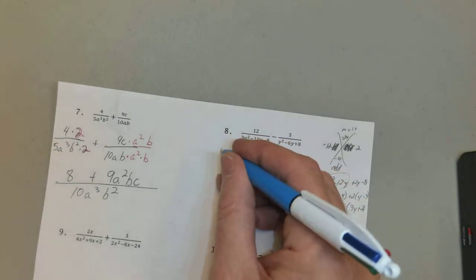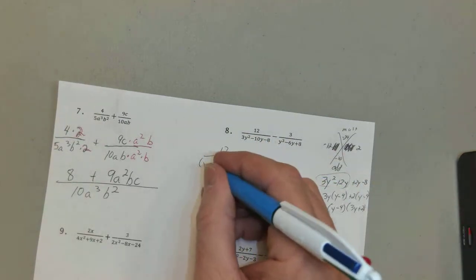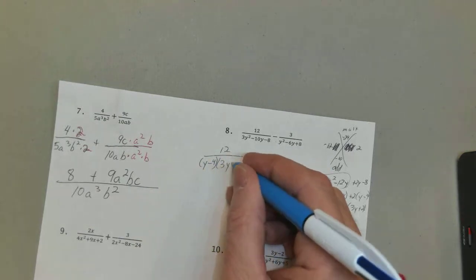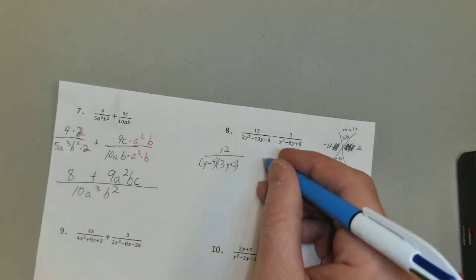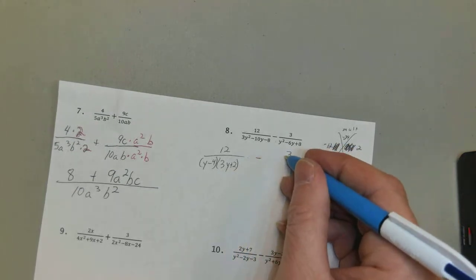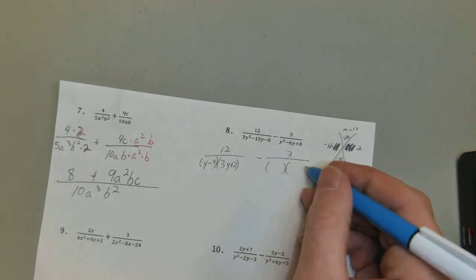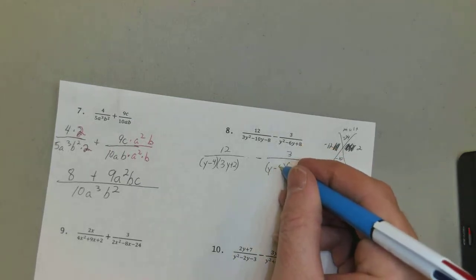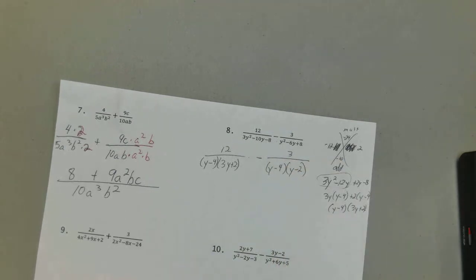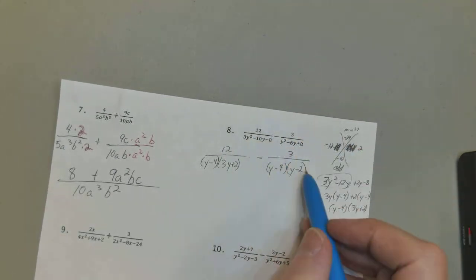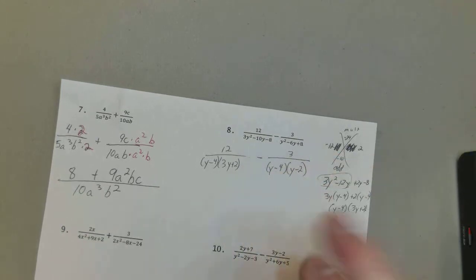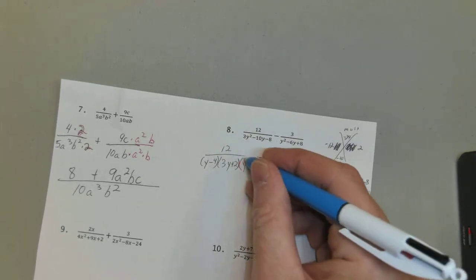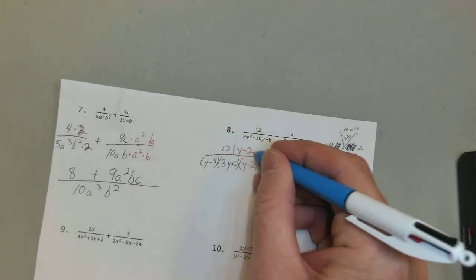Okay, so I've got 12 over y minus 4 times 3y plus 2, a little room here, minus 3 over 4 times 2, so I'm going to go y minus 4 and y minus 2. Okay, this has a y minus 2 and a y minus 4. This one needs that y minus 2. So I'm going to put the y minus 2 right here and here.